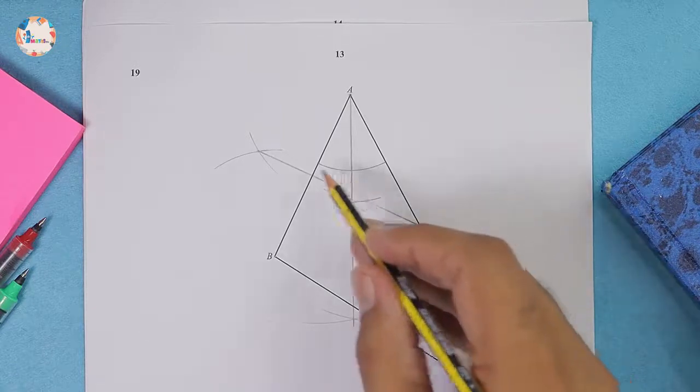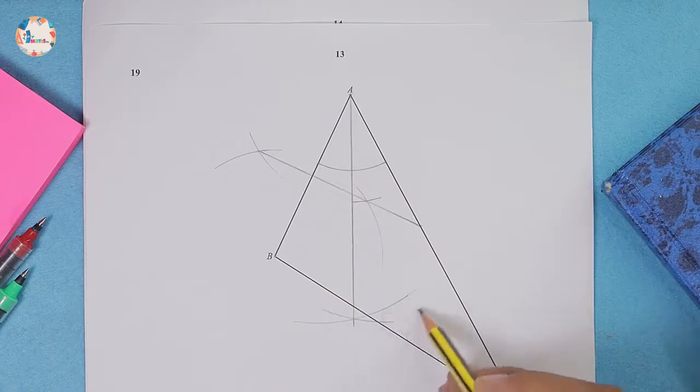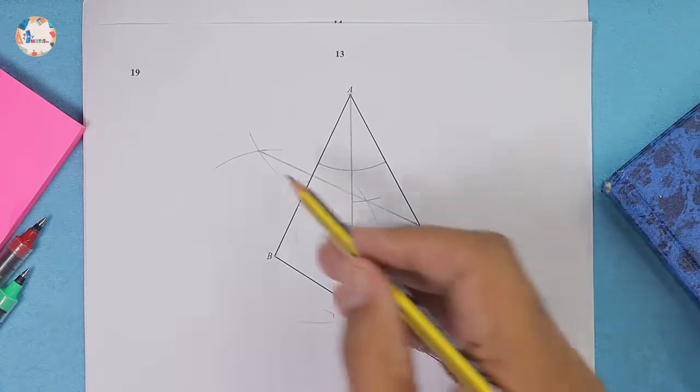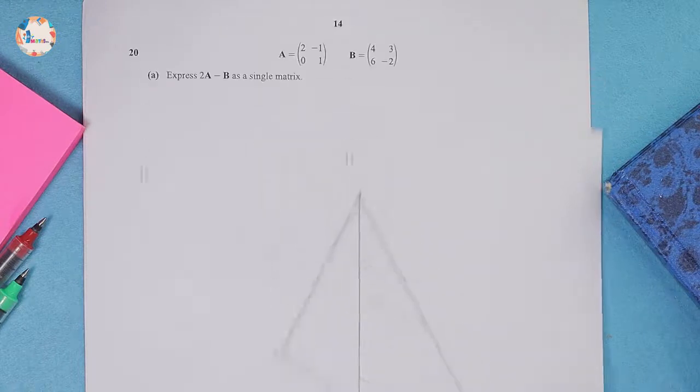And keep those arcs, don't erase them. If you have done this a little extra, don't worry, it's part of the working. You will have to show these intersections, and these intersections are compulsory. You can't erase them, otherwise you will lose the marks.